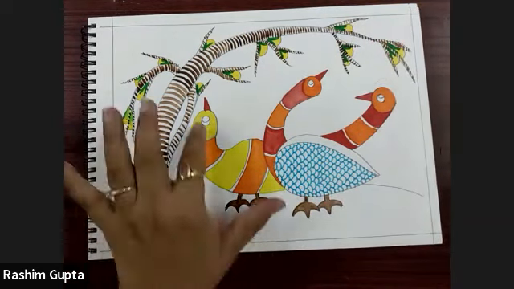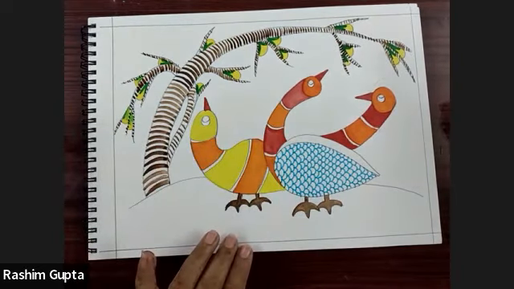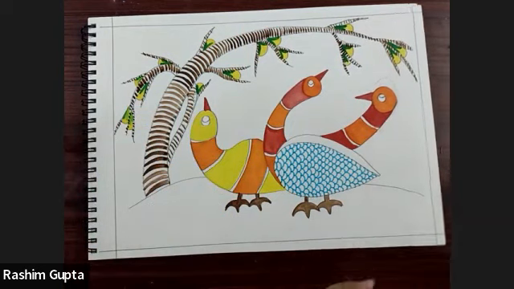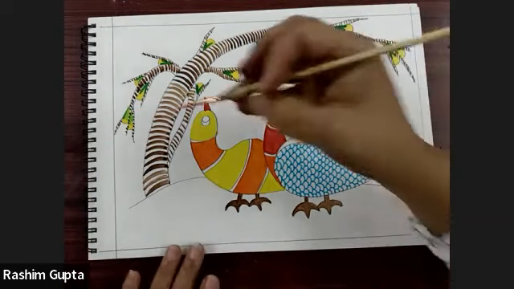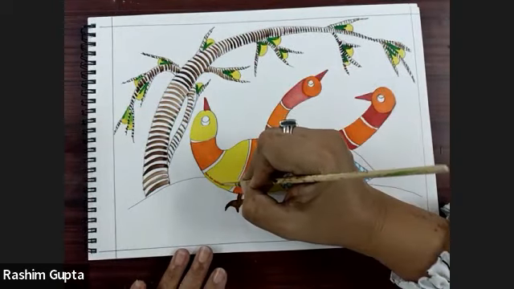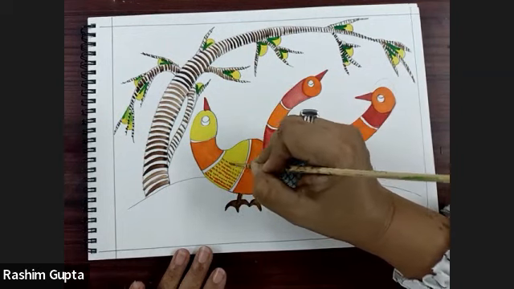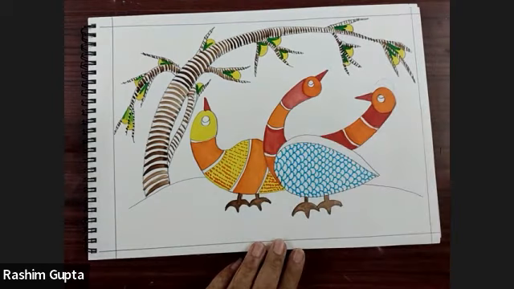So I'm going to make the dotted lines for filling this. You can use anything. You can make circles. You can use the dotted line. It's totally up to you what you want to do. So let's start with the dotted line. I'm using the thin brush for making the dots, orange color for making the dots over the yellow part. I'm going to use yellow over orange.